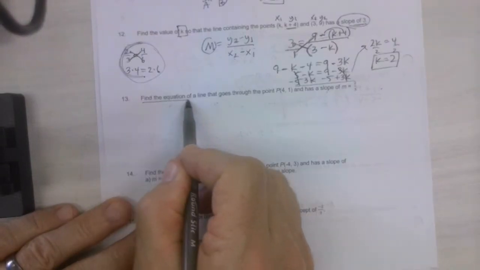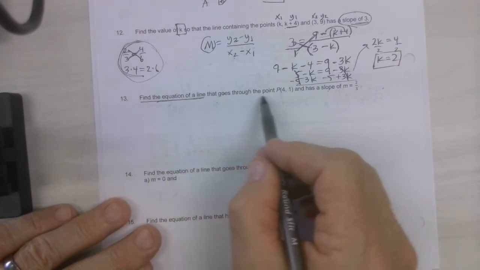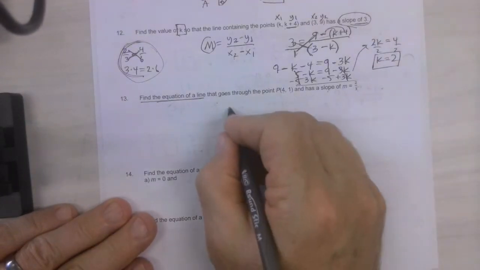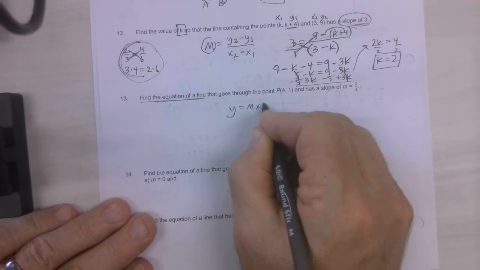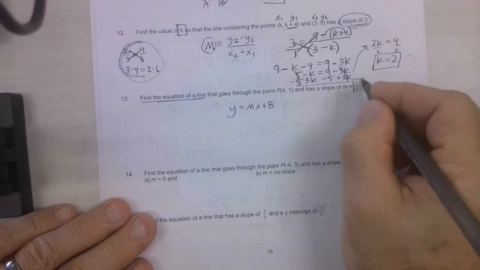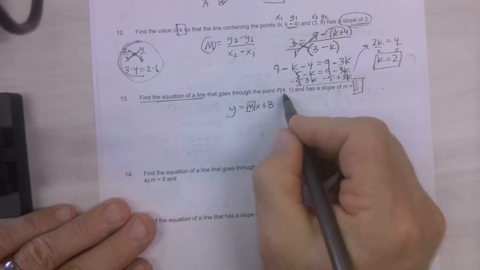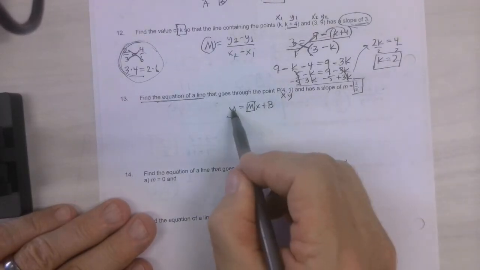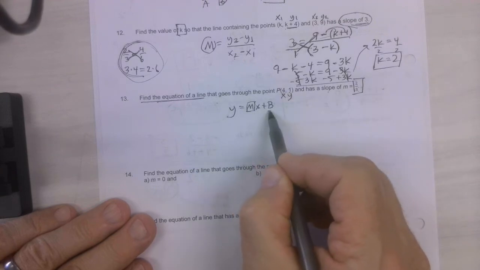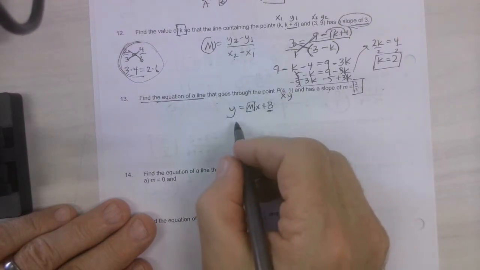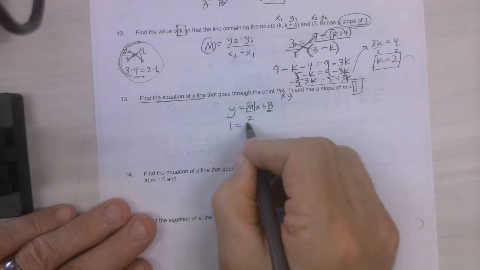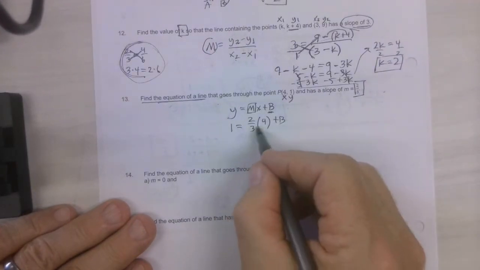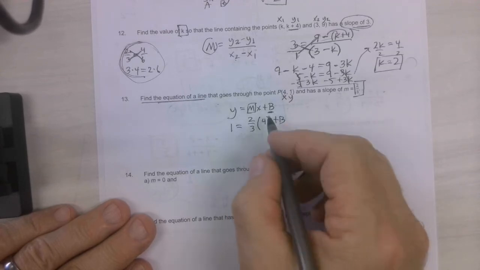This says find an equation of a line that goes through the point (4, 1) and has a slope of 2/3. Well, remember, y equals mx plus b. I'm going to put my slope right here. Here's an x, here's a y. So if I plug the y as 1 here, and the x as 4 here, I'll have this to solve for. So I go y equals mx plus b.